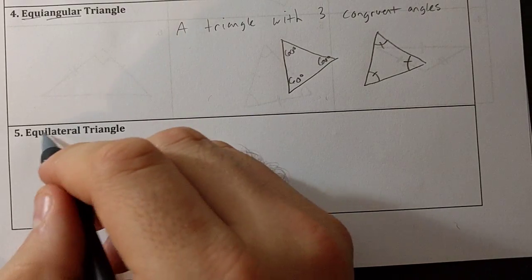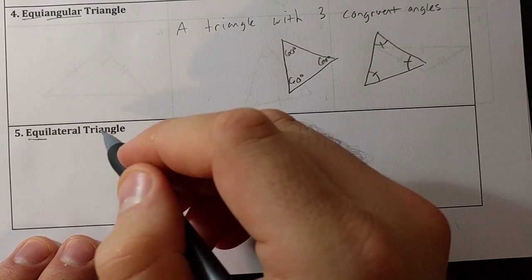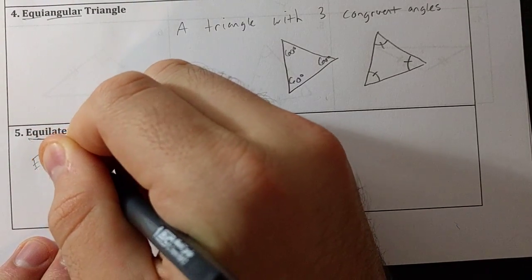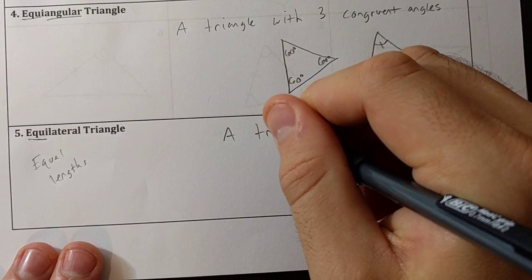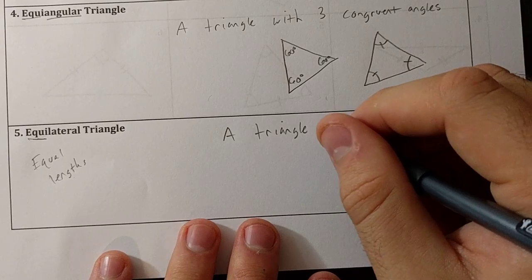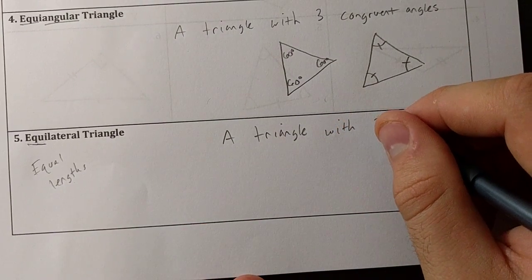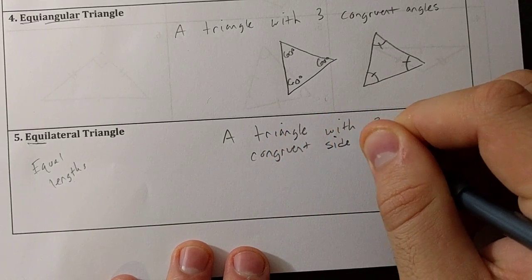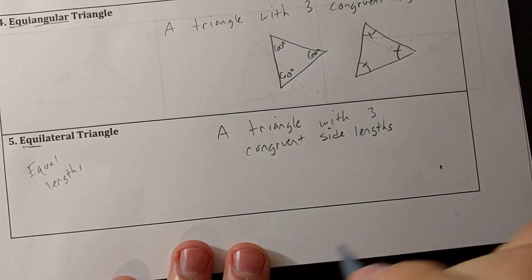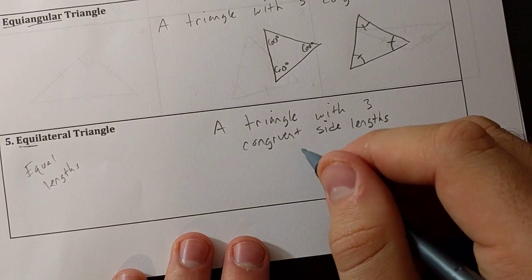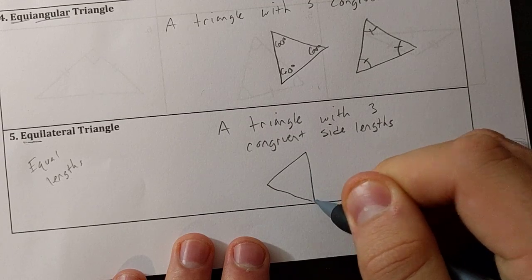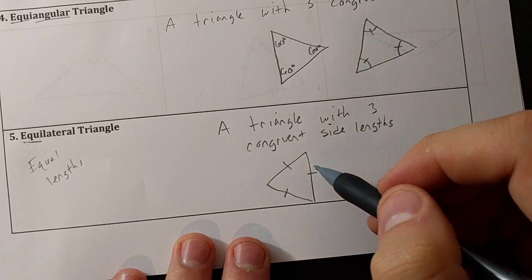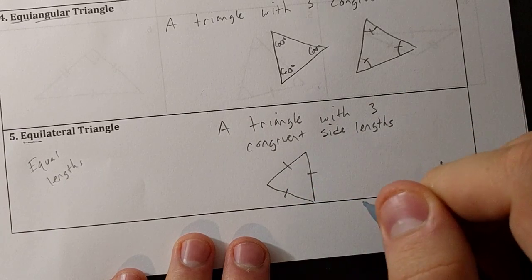Equilateral, same prefix, equa, it's going to be equal lengths. So equal lengths, think about that. This is a triangle with three congruent side lengths. So all three sides are actually congruent. And you can draw this using tick marks as well. If you put those tick marks there, you're telling the person looking at the sketch that these three side lengths are actually, in fact, the same length or congruent.